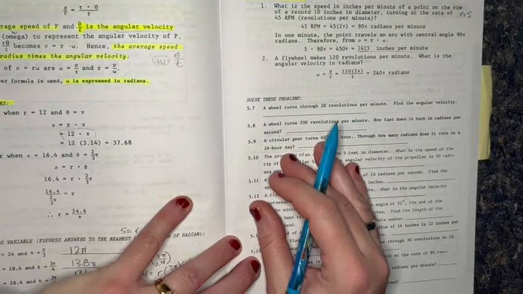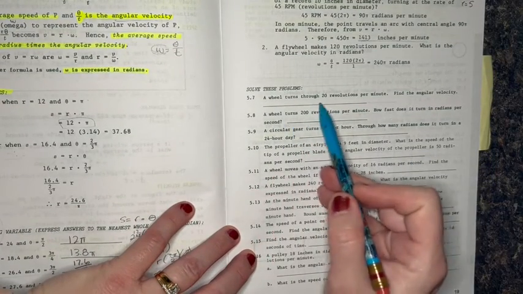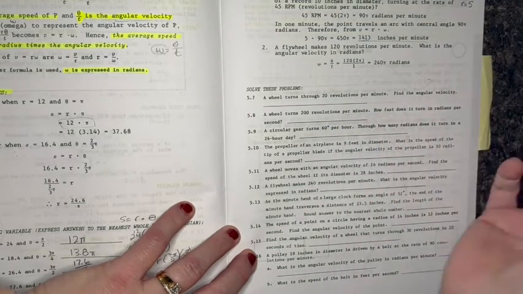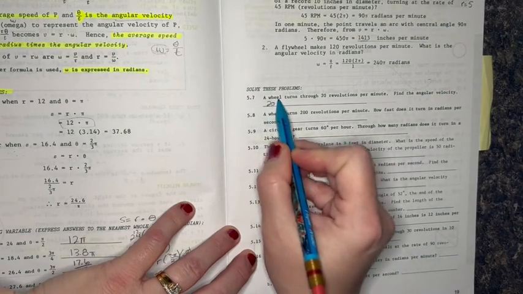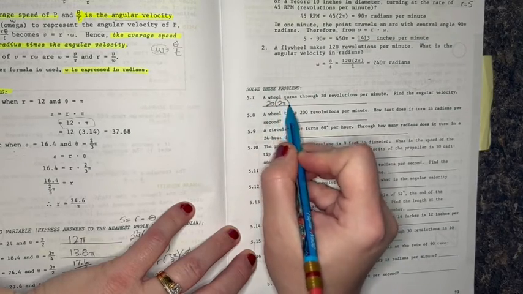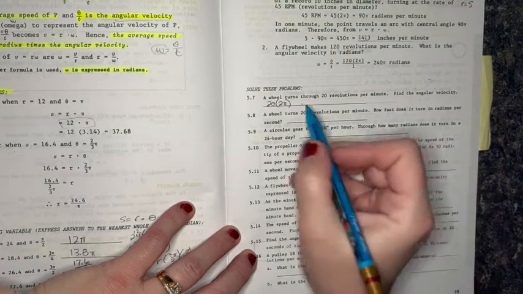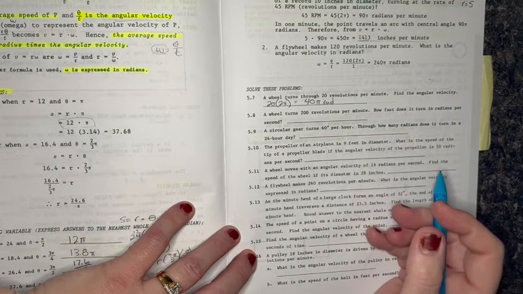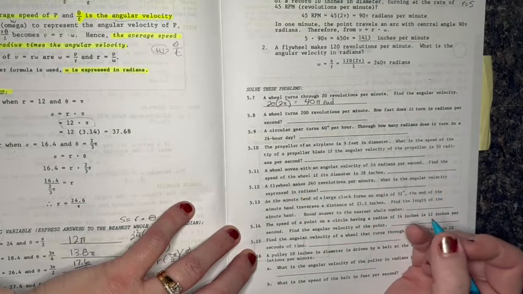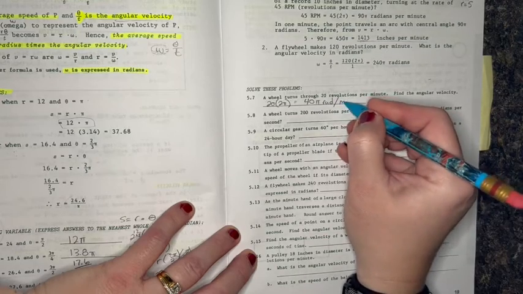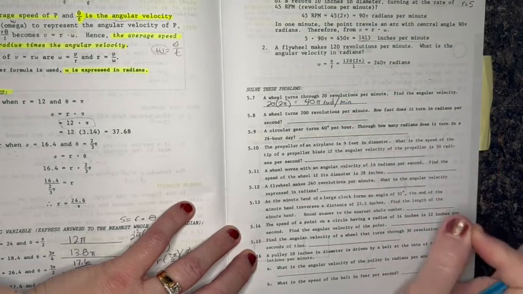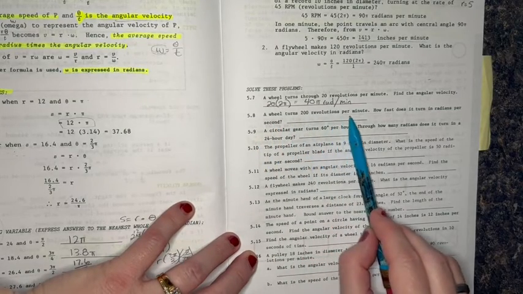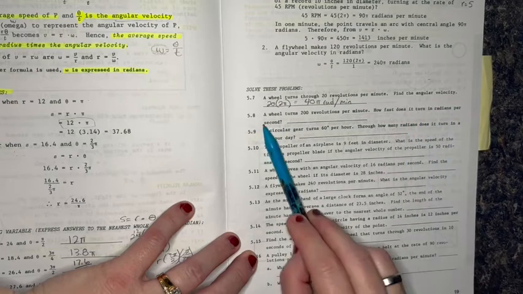So, number 7. A wheel turns through 20 revolutions per minute. Find its angular velocity. Well, 20 revolutions per minute, it's still 2 pi, right? A full revolution is 2 pi. So that's going to be 40 pi radians. So I'm going to write it as RAD. Okay? Sorry, radians per minute. We want to make sure we put our unit of measures correctly. Number 8, a wheel turns 200 revolutions per minute. How fast does it turn in radians per second?